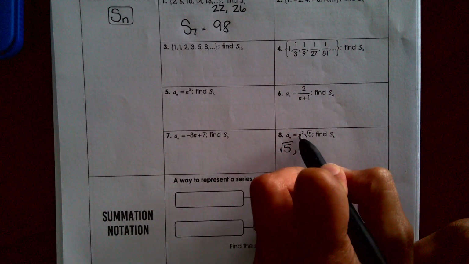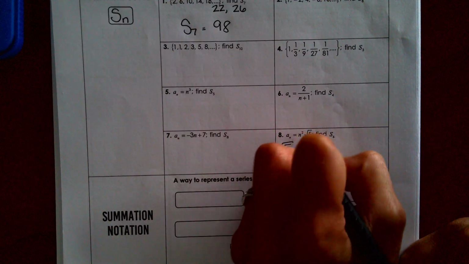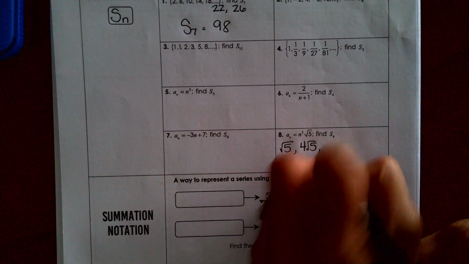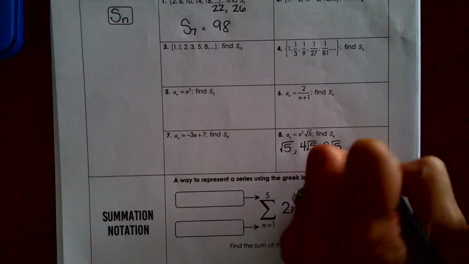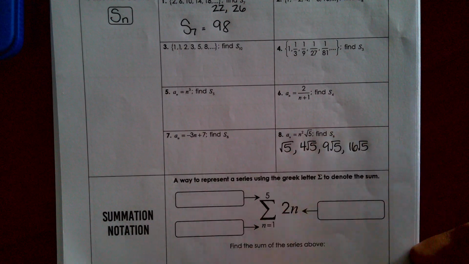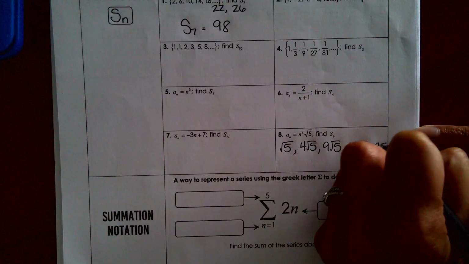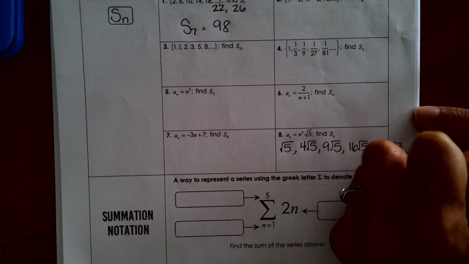Then we'd plug in 2. 2 squared is 4, so the second term in the sequence is 4 root 5. Third term is 9 root 5. Fourth term is 16 root 5, and we're going to go all the way to the 6th term. Fifth term is 25 root 5, and 6th is 36 root 5.